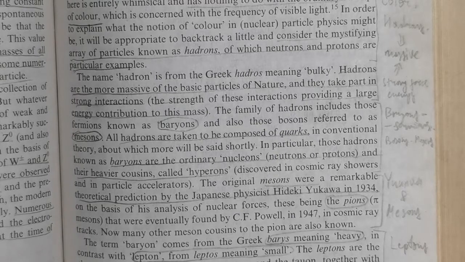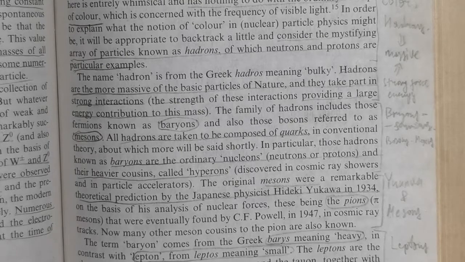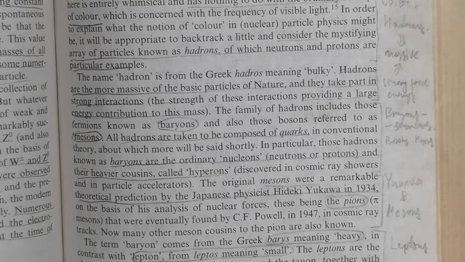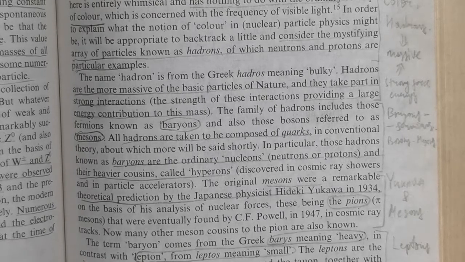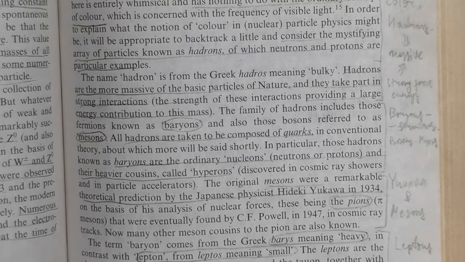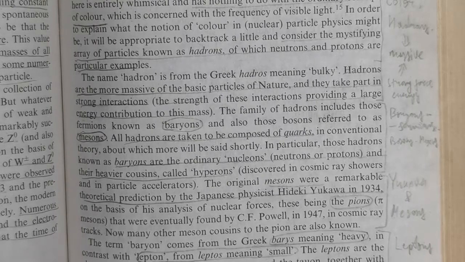Great. All hadrons are taken to be composed of quarks in conventional theory. Baryons are the ordinary nucleons, like neutrons, protons, and their heavier cousins called hyperons, discovered in cosmic ray showers and in particle accelerators.